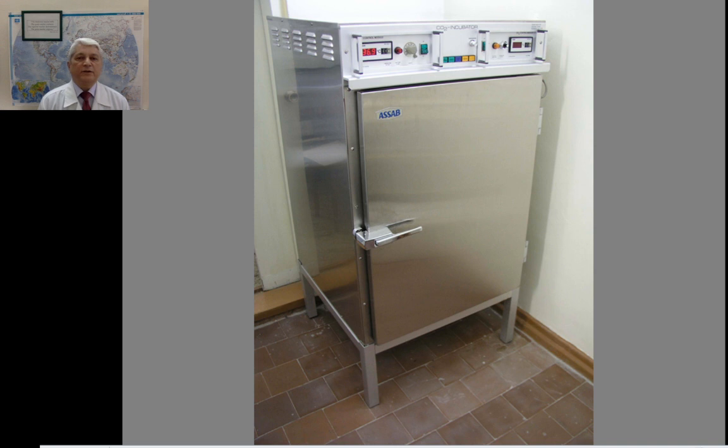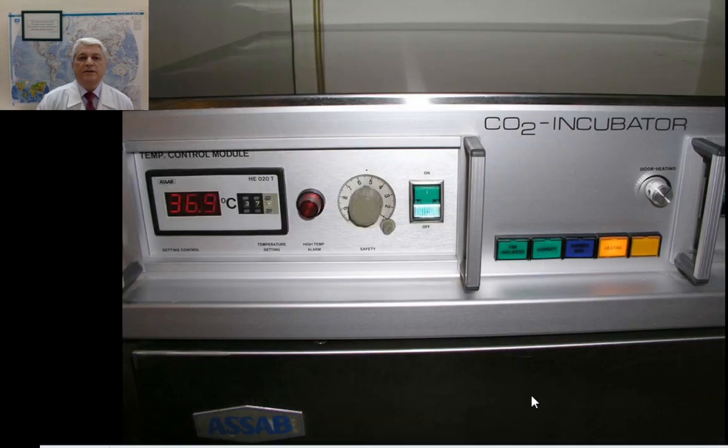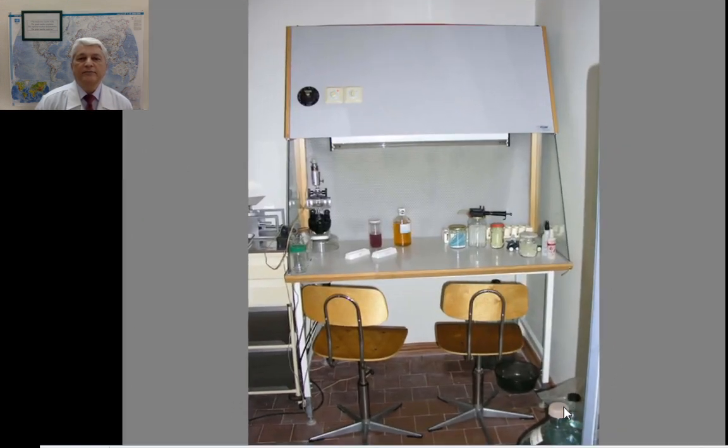So when we make different procedures with cells, with lymphocytes or myeloma cells or hybridoma cells, we can put our bottles inside of this cabinet, and cells will live inside without problems. Next, this is showing that the temperature is 37, 36.9, humidity and other conditions inside.